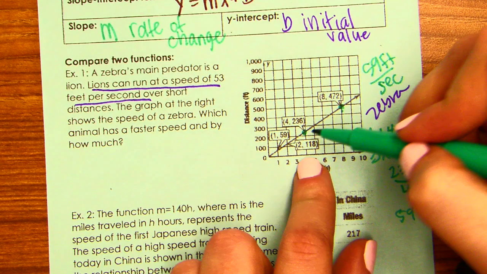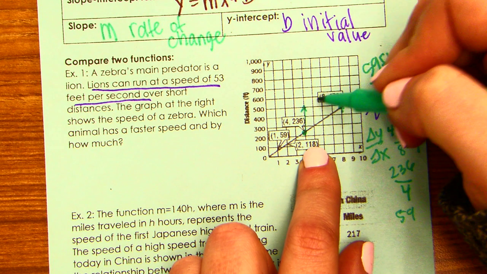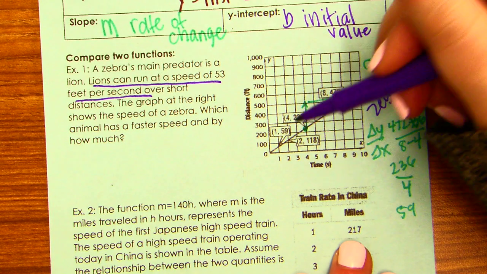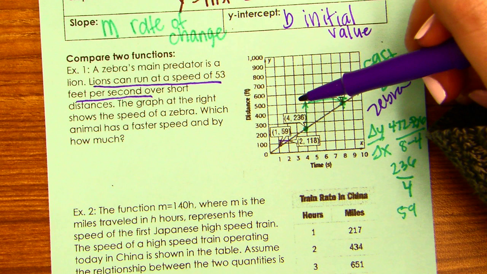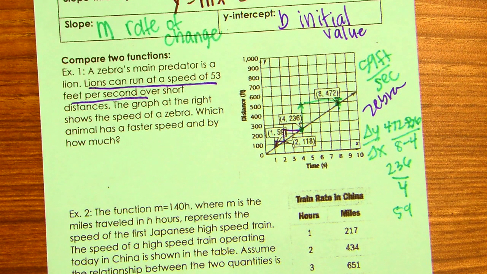So from this point to this point, it went up 236 to the right 4. But if I would have used one of these ones that's closer together, I would have gotten up 59 over 1, or up 118 over 2, which all simplify to 59 over 1. So a zebra runs 59 feet per second, a lion can run 53 feet per second.